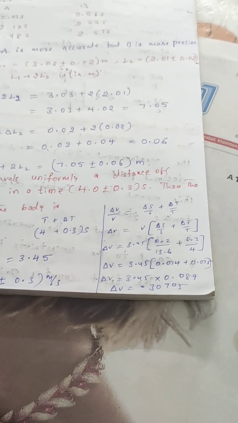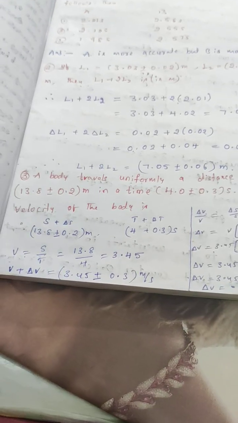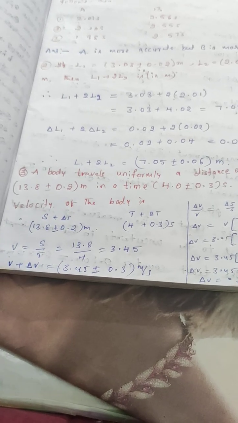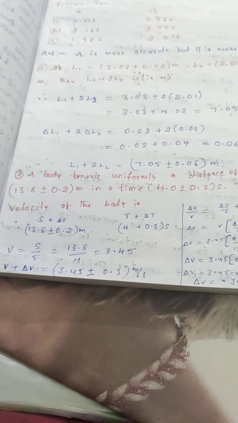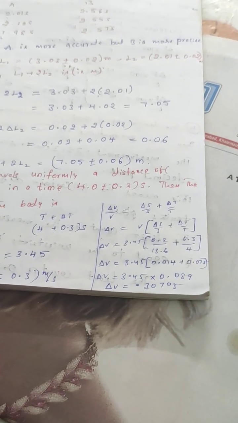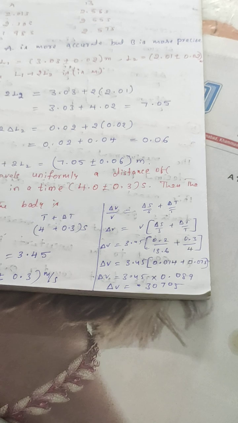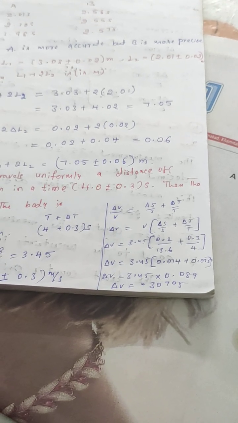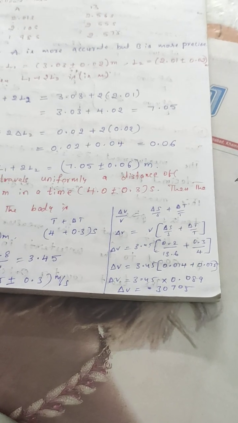After solving, this value is 0.30705, which means V plus delta V is 3.45 plus or minus 0.3. Whenever we are substituting in formulas, we don't add directly. Delta V by V is equal to delta S by S plus delta T by T, so if we want only the error in V, at that time we take V into the addition of the errors.